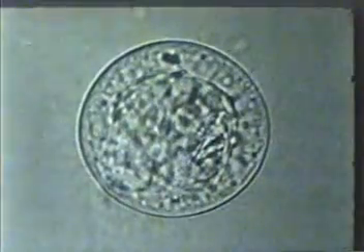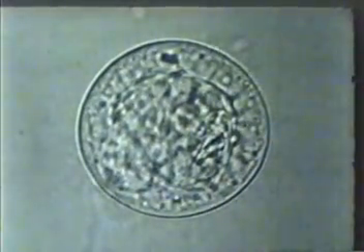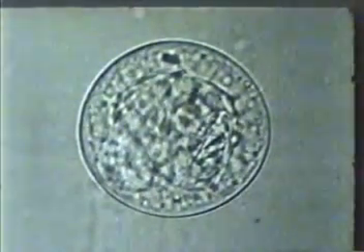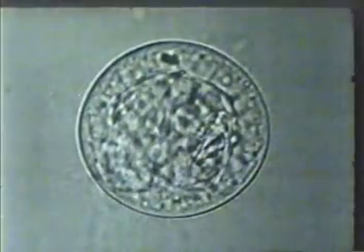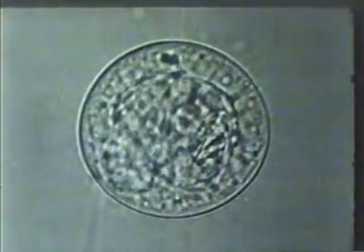The movement of the coracidium in water is caused by the beating of cilia present on the surface of the spherical larva. The action of the cilia may be studied to better advantage in slow motion. Each coracidium has 2 small flame cells with vibrating cilia. These structures are part of the primitive excretory system.